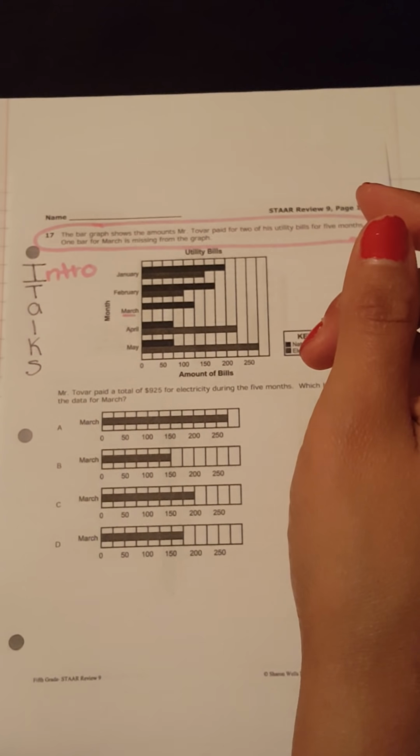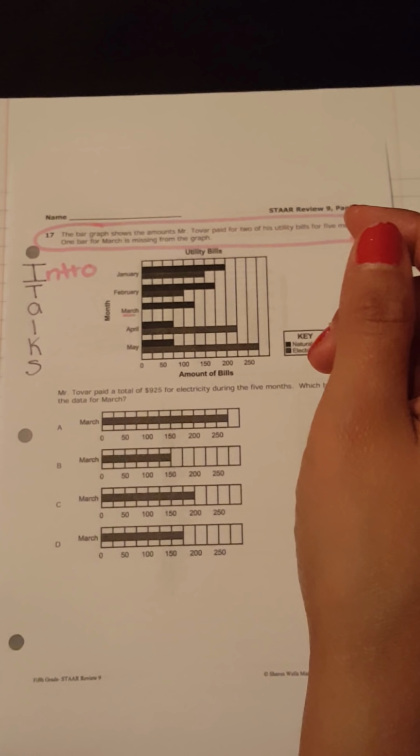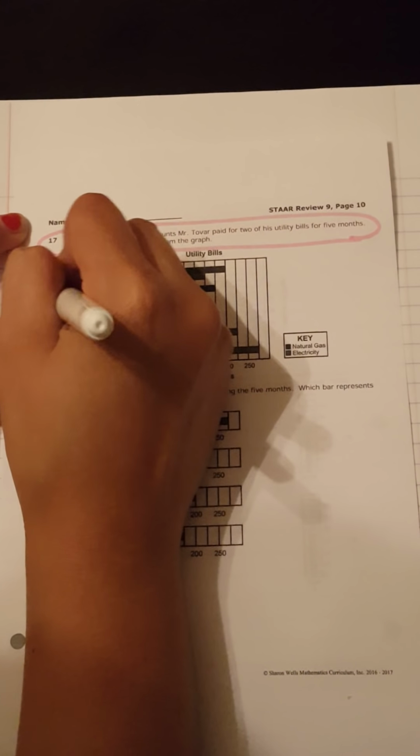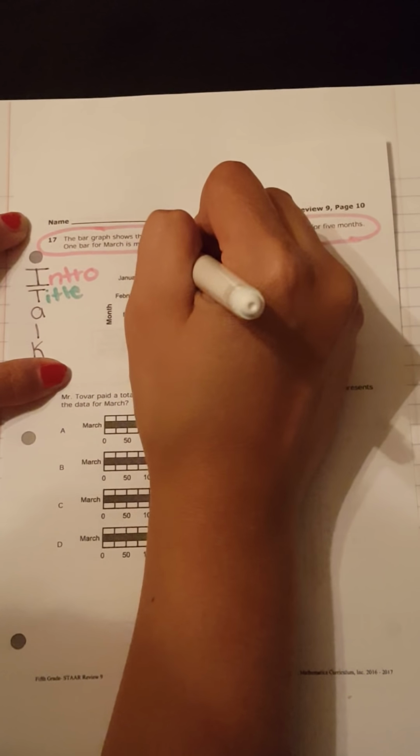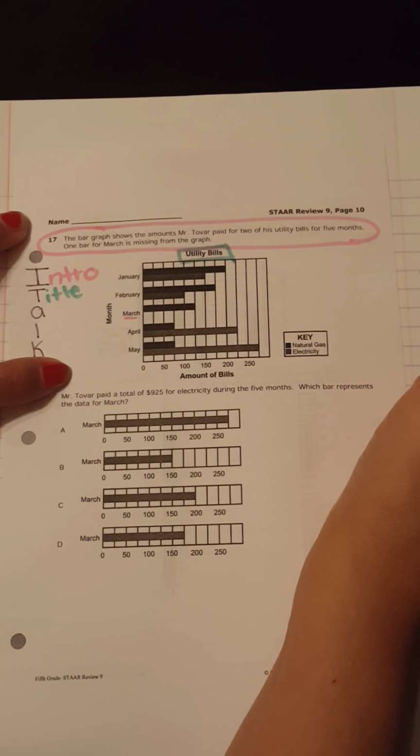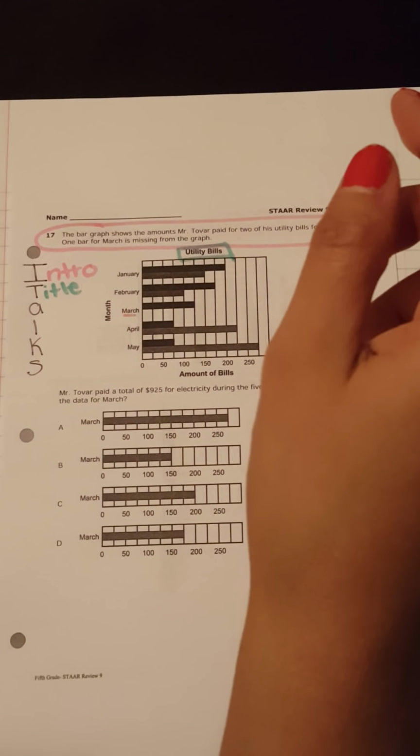Okay, now that we know what our graph is about, we can go ahead and move on to the next letter, which is the title. Utility bills. And again, it's confirming that this has to do with Mr. Tover's bills. Moving on to the A and the L, and they go together.